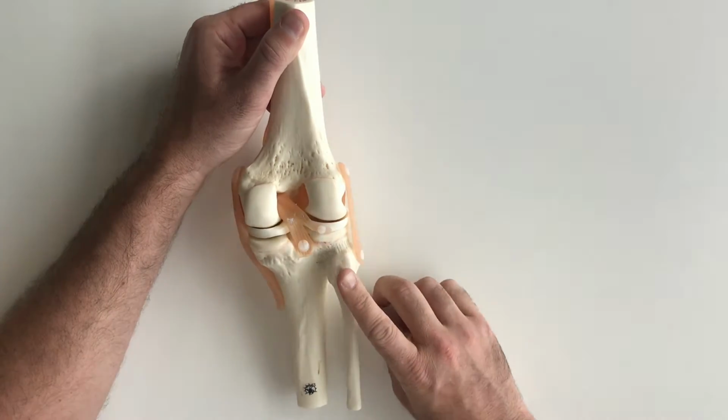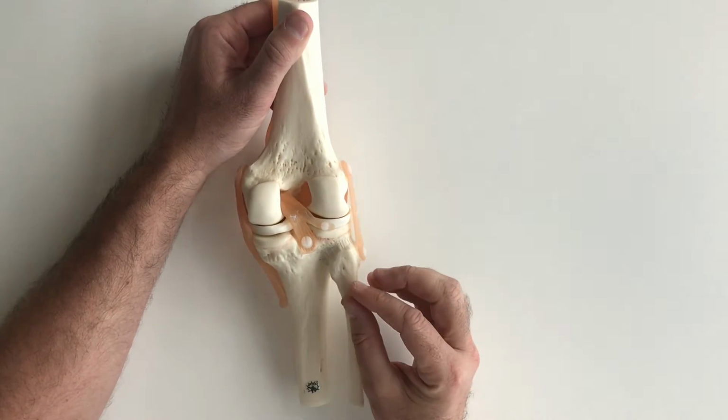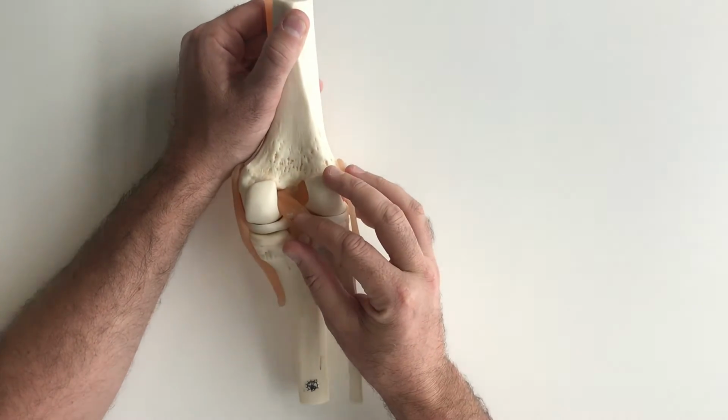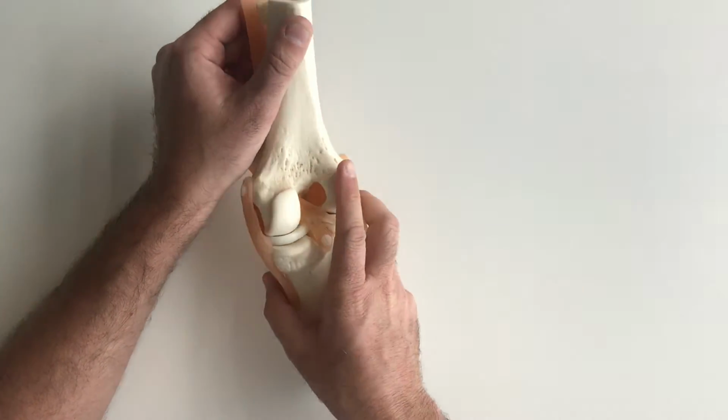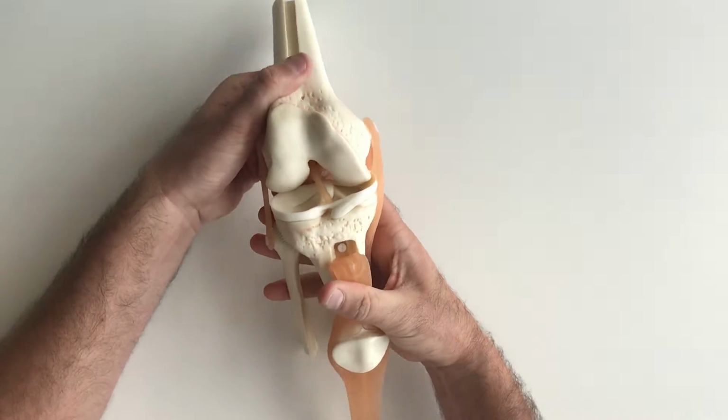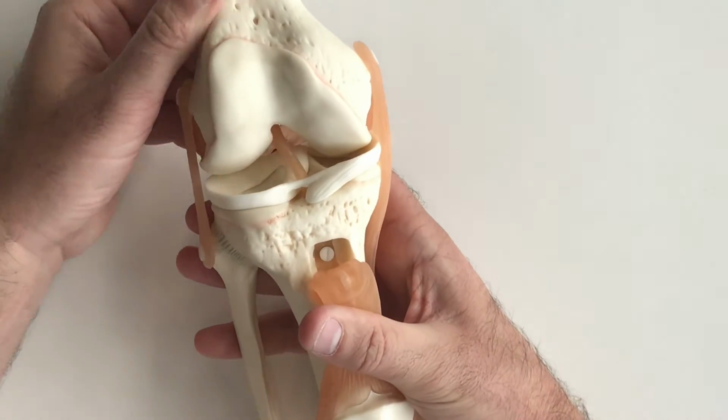The arcuate popliteal ligament plays a role in connecting the head of the fibula with the joint capsule. So think about this separate bone just being held into the tibia. And then we've got the 2 anterior and posterior cruciate ligaments on the inside.